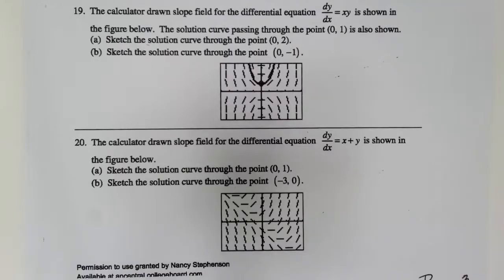Page 3 of the packet of slope field problems that you have includes numbers 19 and 20 that we're going to work out together. These are examples of problems in which you are given a differential equation and asked to sketch a solution curve through a given point.